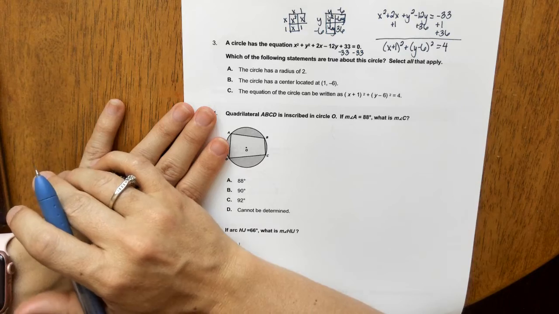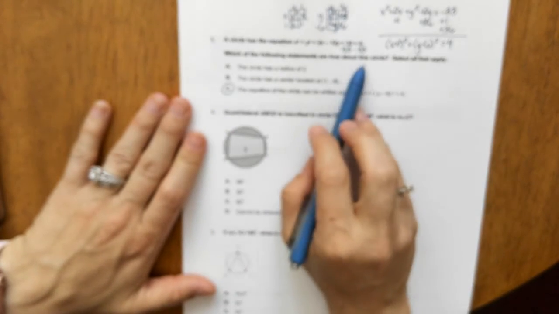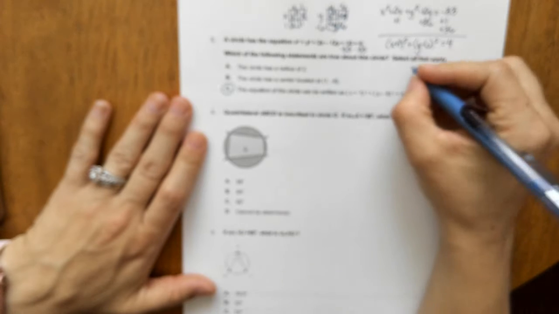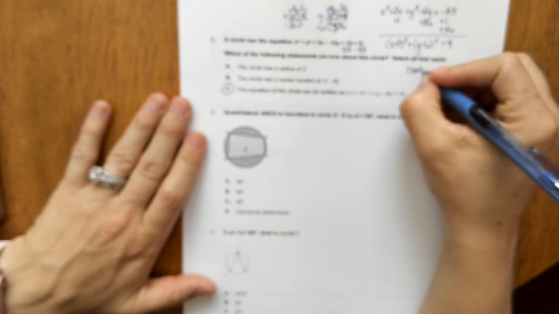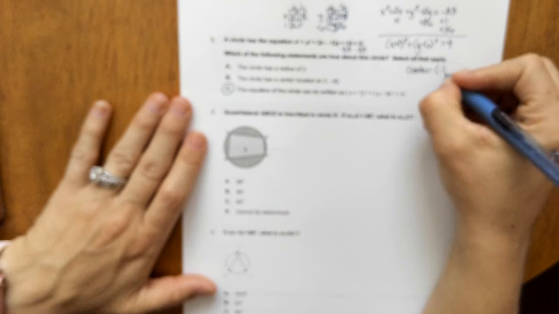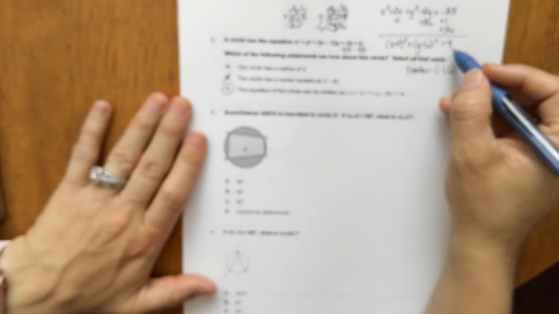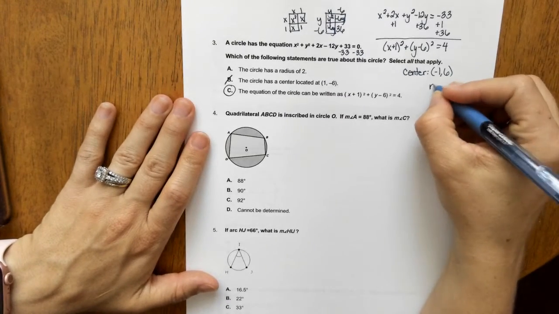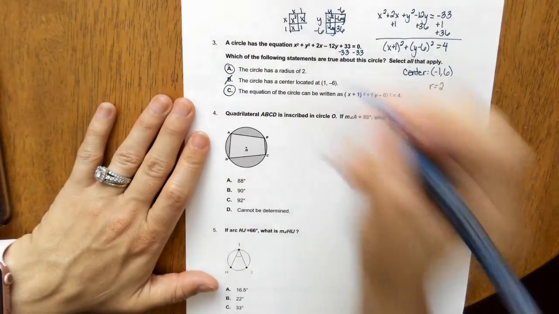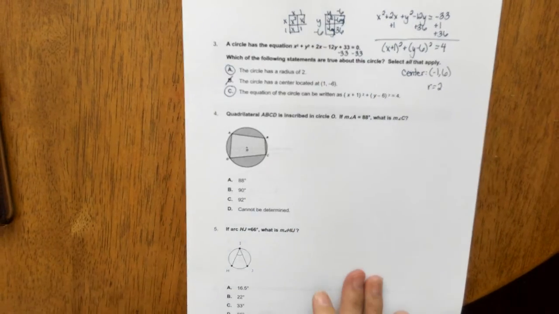Okay, well, that tells us C is true because it says select all that are true. The center in this case would be negative 1, 6. So B is out. And then it's equal to 4, which tells us our radius is 2. So A is also correct.